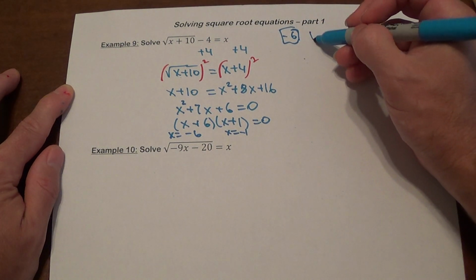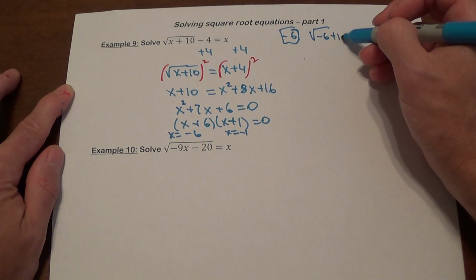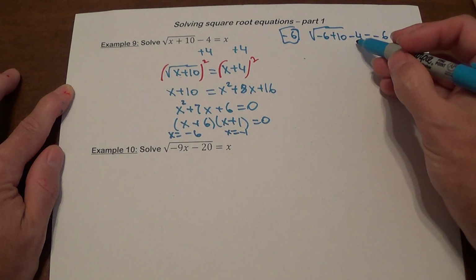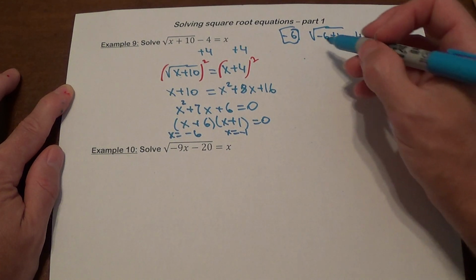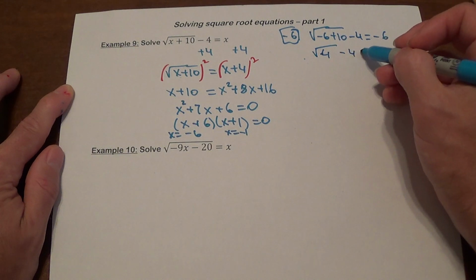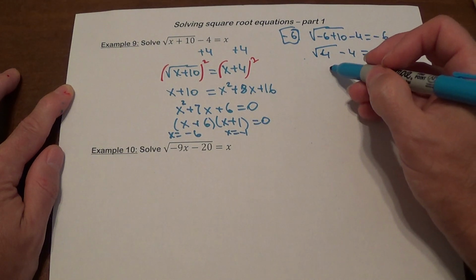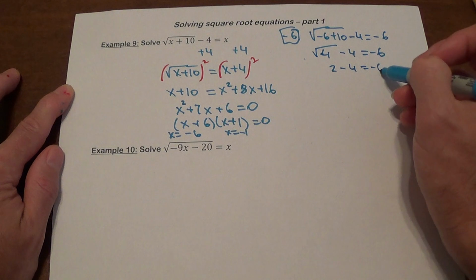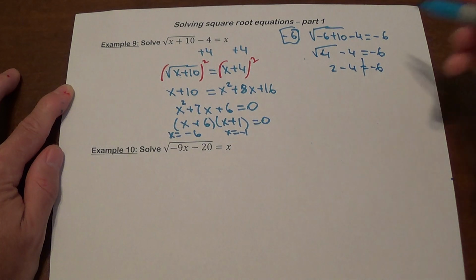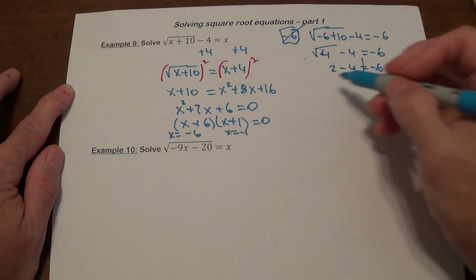So negative 6: square root of negative 6 plus 10 minus 4 equals negative 6. Well, we don't know yet because there's something else here. Square root of 4 minus 4 equals negative 6. This is 2 minus 4 equals negative 6. This is not correct. So that's not going to work, negative 6. How about negative 1?